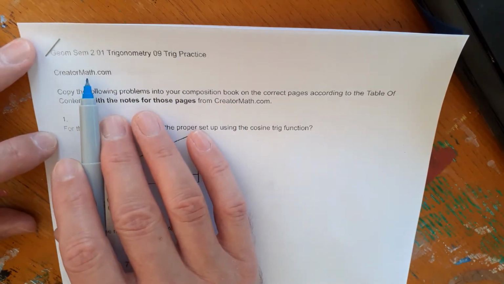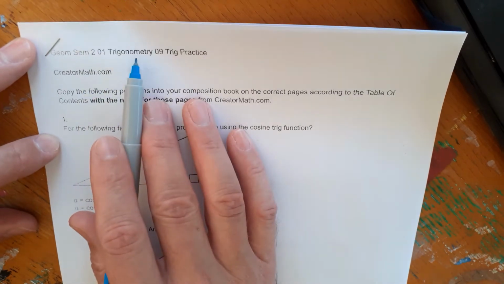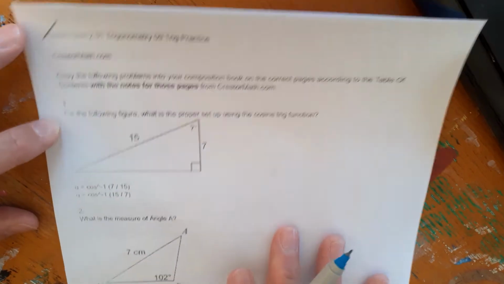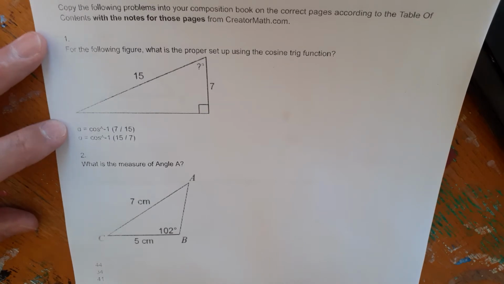So you go to creatormath.com, click the geometry tab, and then scroll down to trigonometry, and then you'll find trig practice. These are practice problems on trig, and I'm going to run through them as quickly as I can. I'll use the calculator on some, but not on all.